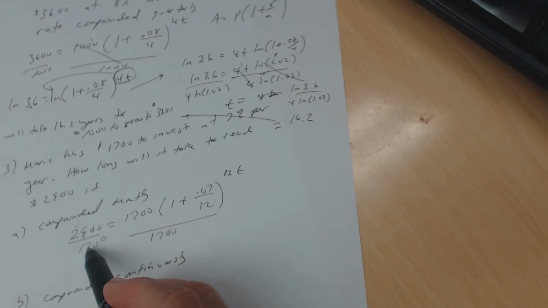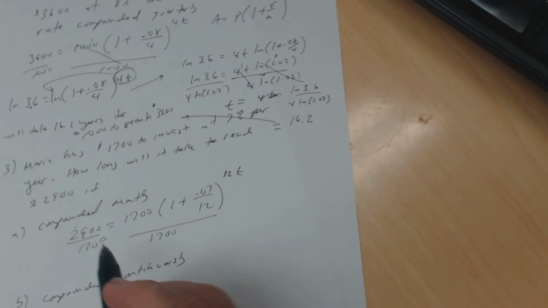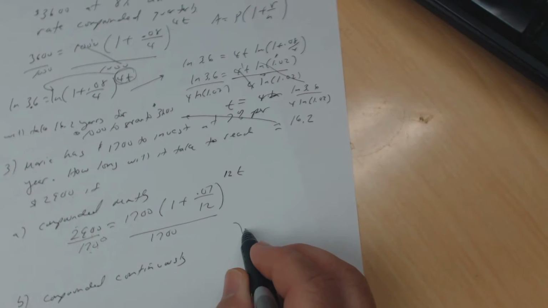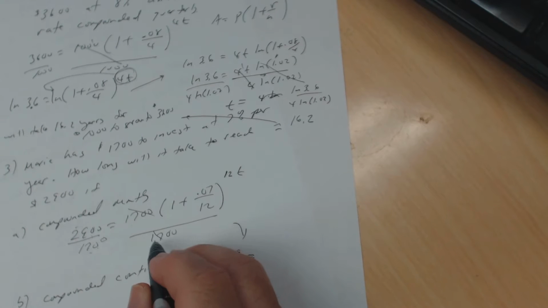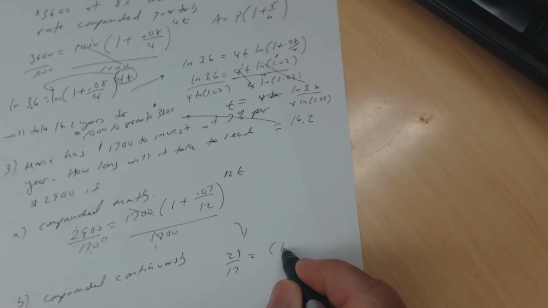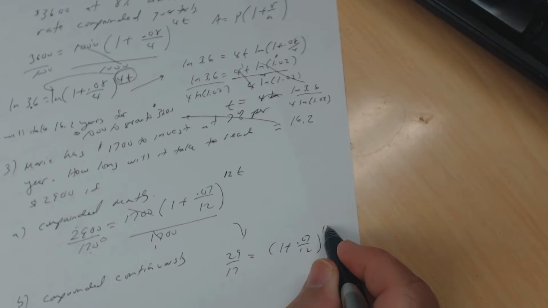I get 29 divided by 17. So this just leaves a fraction. So 29 divided by 17. They're both divisible by 100. So you get 29 divided by 17. So 29 divided by 17 equals, these divide out, so you get 1 plus 0.07 divided by 12 raised to the 12t power.